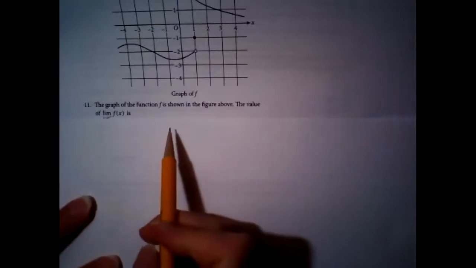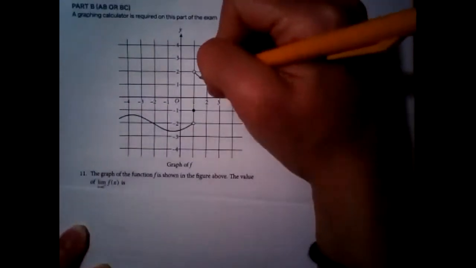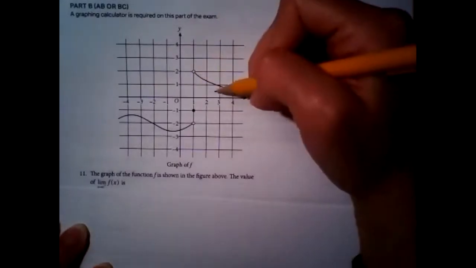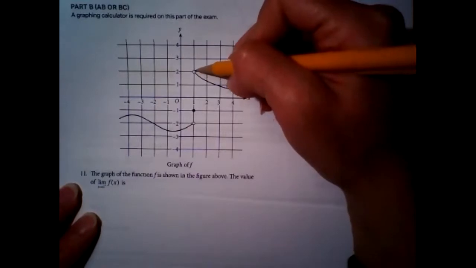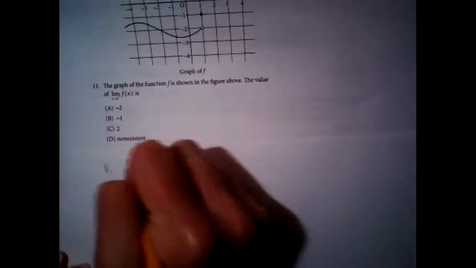All right, number 11, the graph of the function f is shown. We want limit as x goes to 1 from the right. So as we are approaching 1 just from the right side, there's a hole, but I don't care. It's just where's the graph headed? Remember, a limit is just behavior. From the right side, the graph is approaching 2. So 2 for that one. So 11 is C.